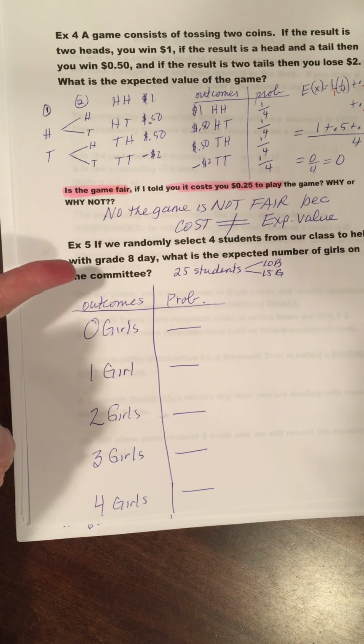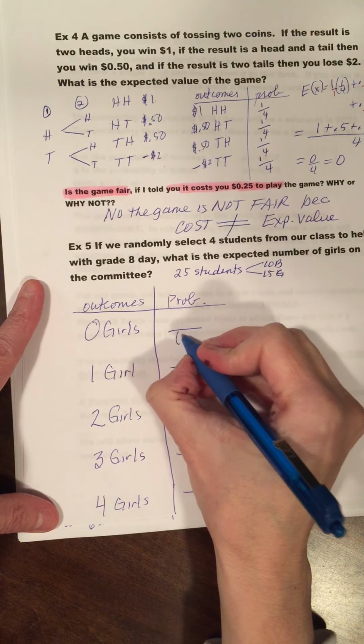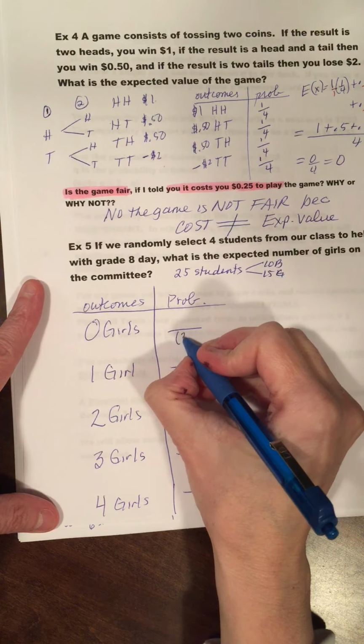This seems to be like a combination. 25 choose 4 on the bottom. That's the no restrictions. And on the top is going to be what's desired.